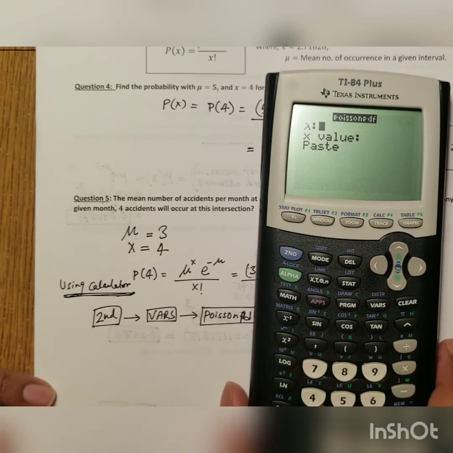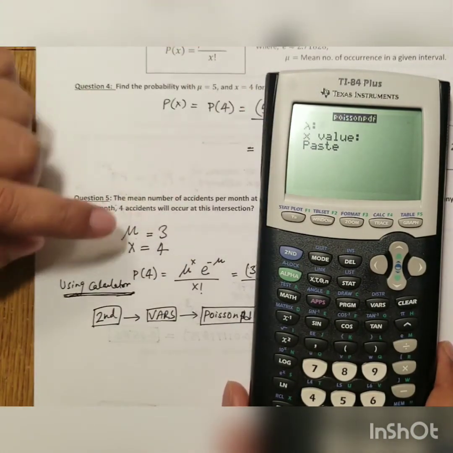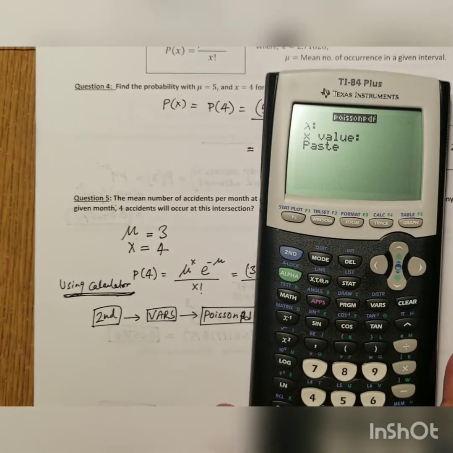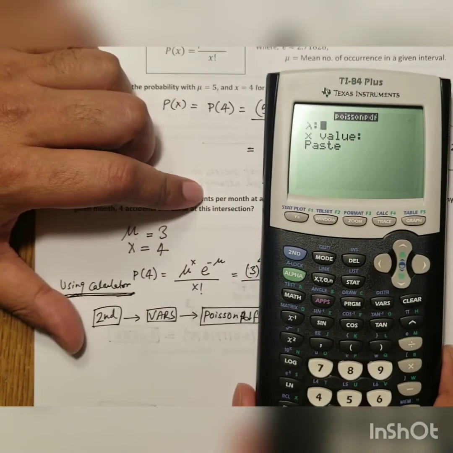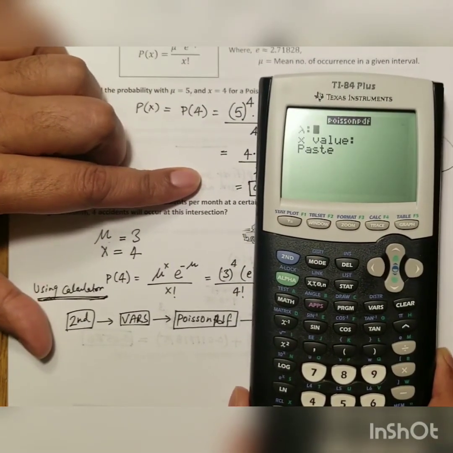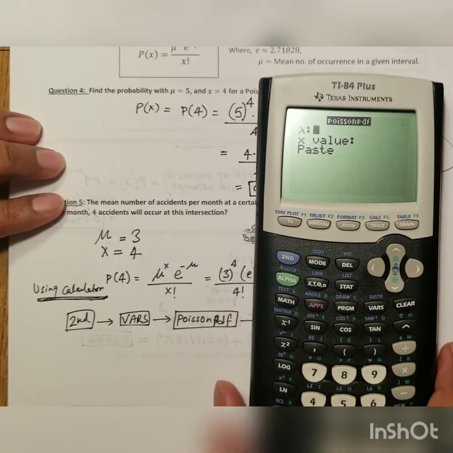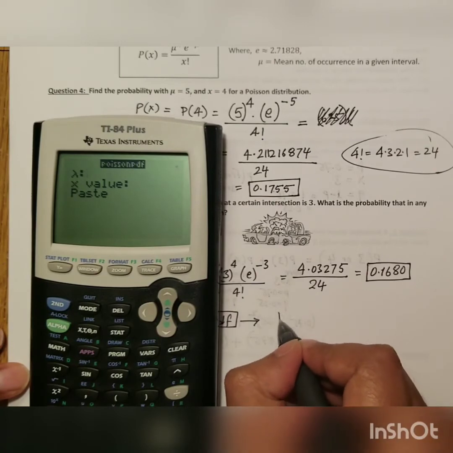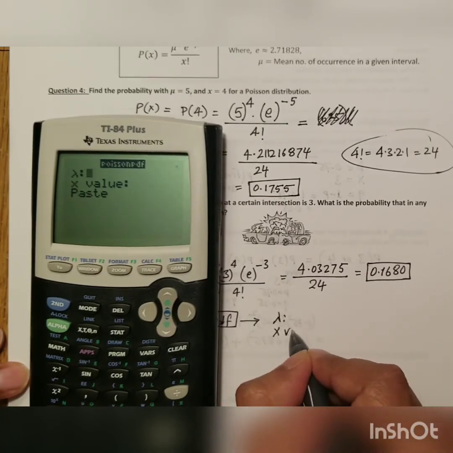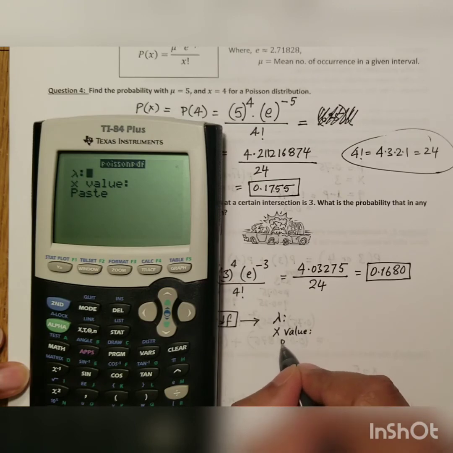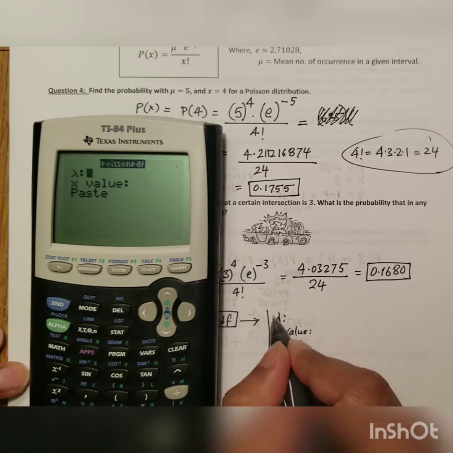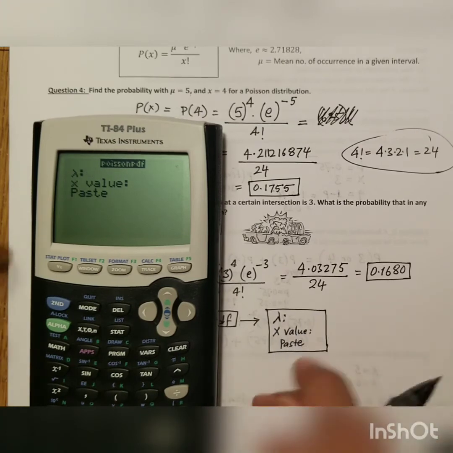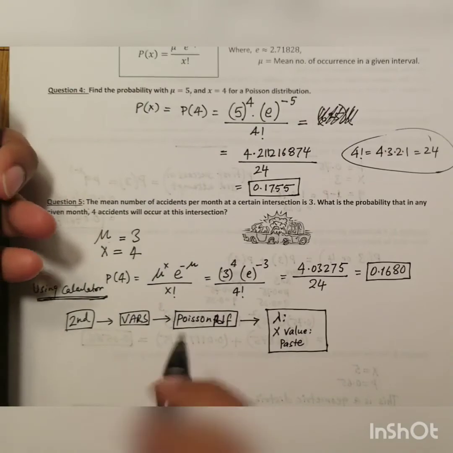Then you get this screen, where lambda is mu. We use mu for mean, but sometimes in the calculator we have lambda. So lambda is the same as mu, lambda and x value, and paste. So lambda is the mean, mu value.